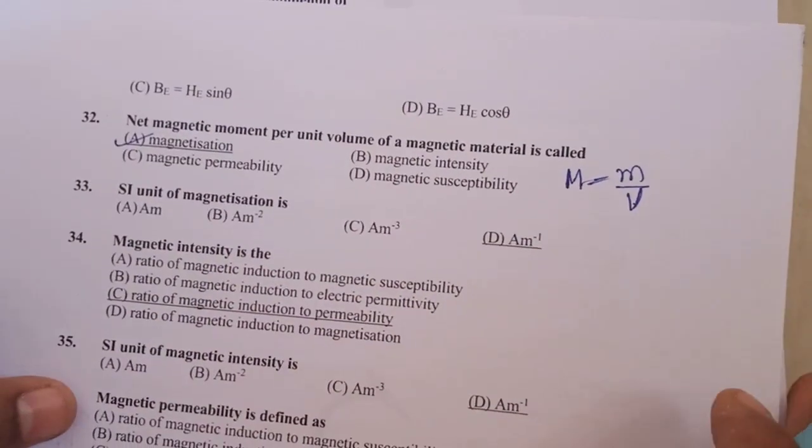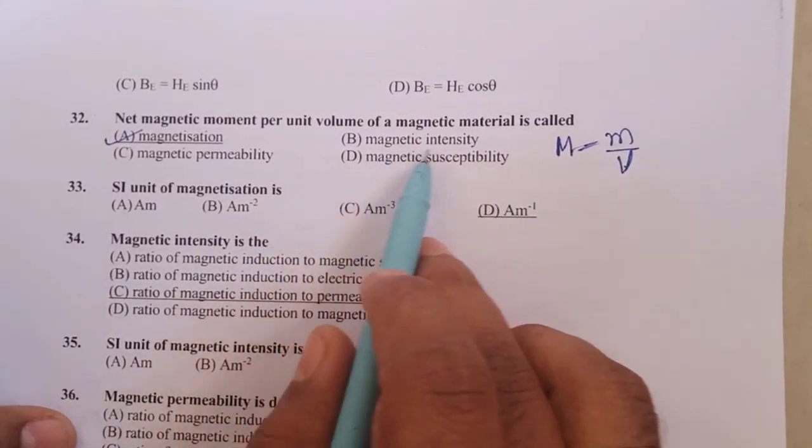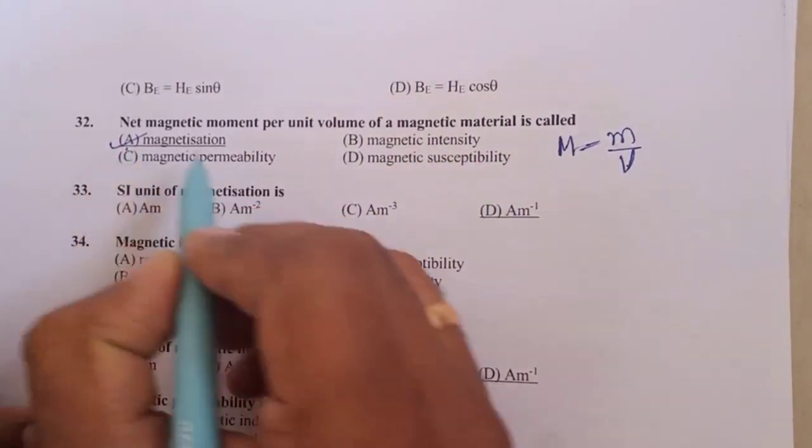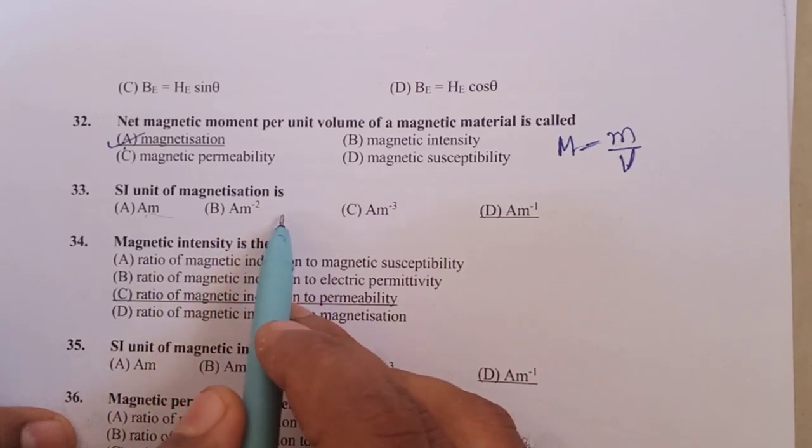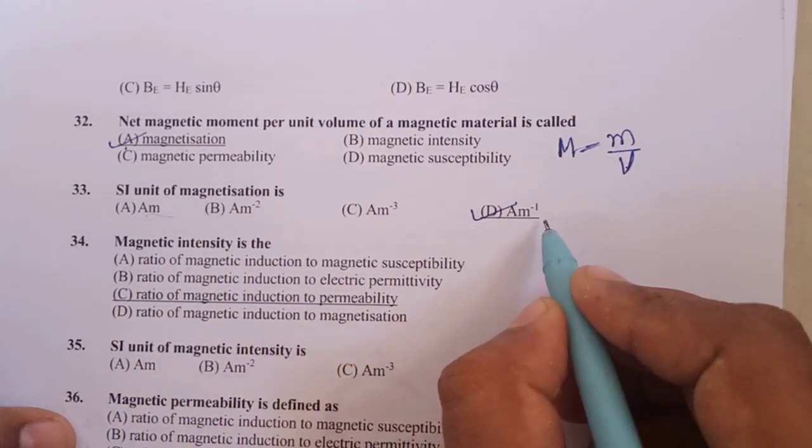Okay, so next, question number 32. Net magnetic moment per unit volume is nothing but magnetization. Definition. The SI unit of magnetization is ampere per meter.